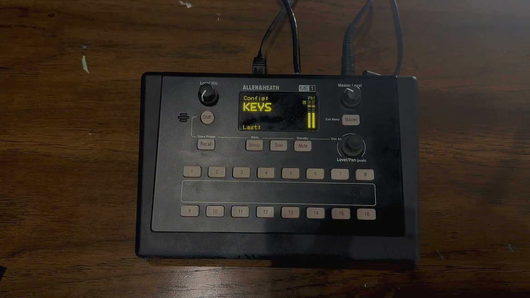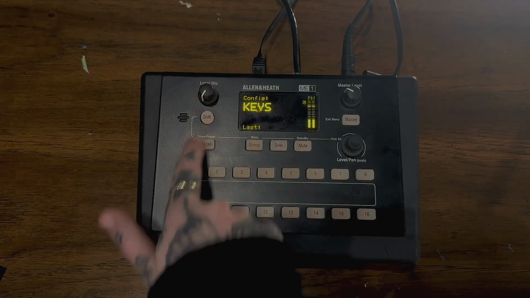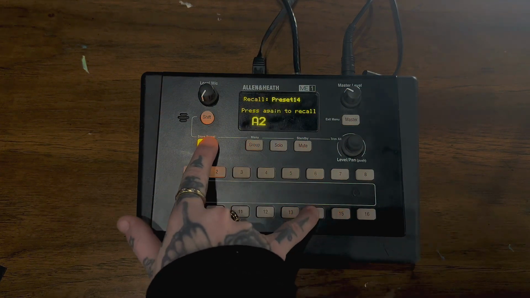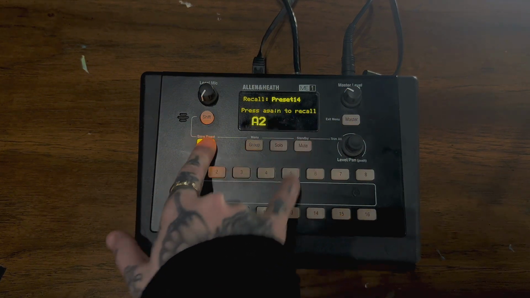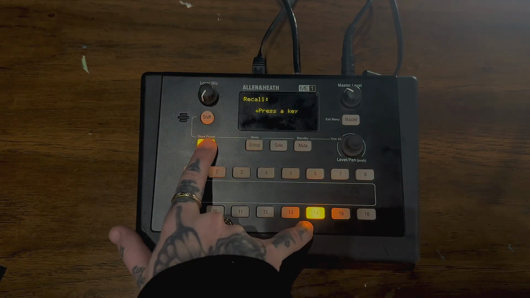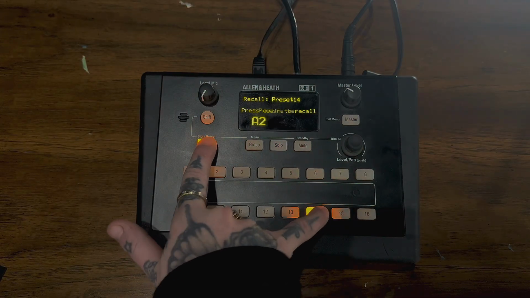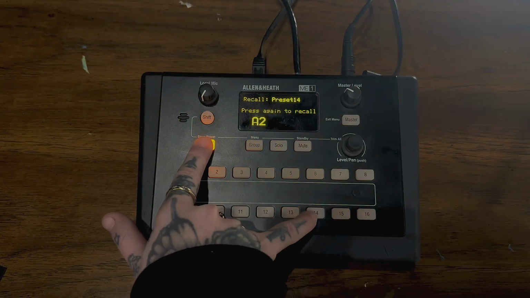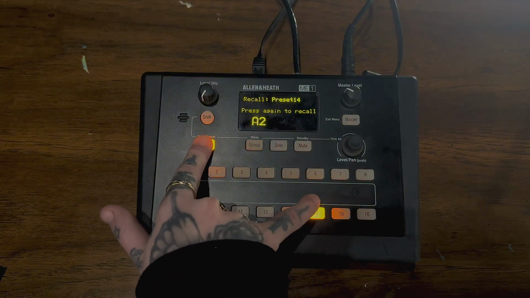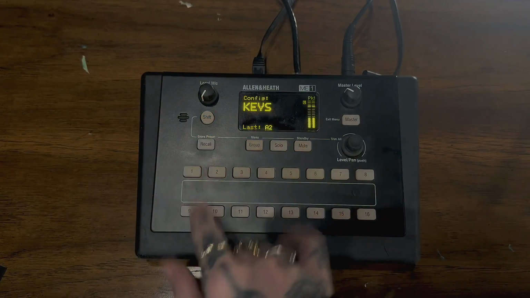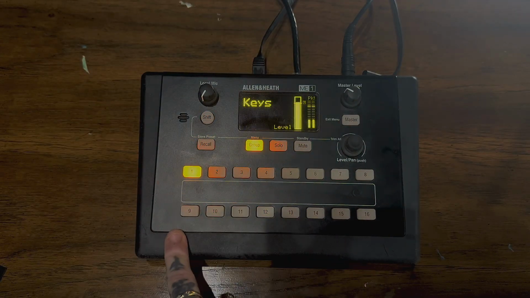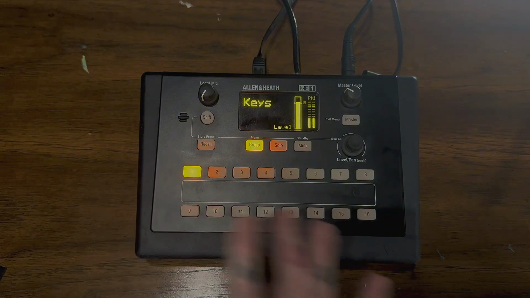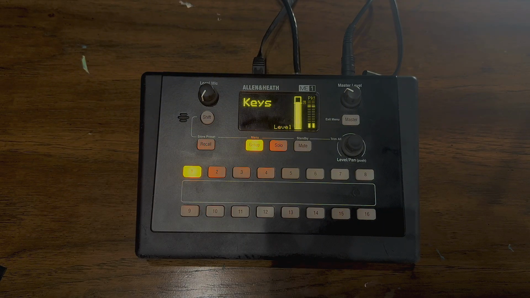Now, when you get back up here and you decide, I want to recall that preset that I was on, you're going to go to just the button recall. You're going to have to hold it down, find where you stored it. It says press again to recall. You press that button again. What the heck? I think that did it. Sometimes this thing is confusing, to be honest. But supposedly you press it twice and it'll recall everything. Anyways, I'm getting ahead of myself.